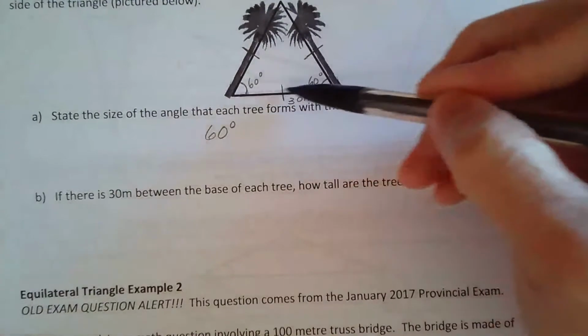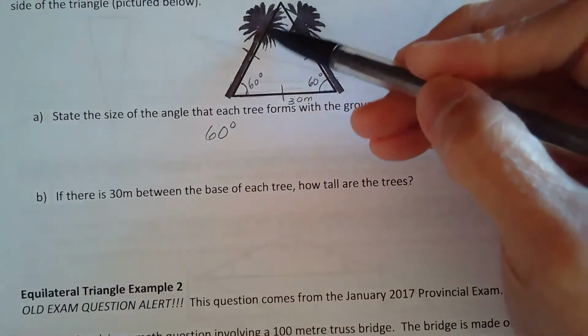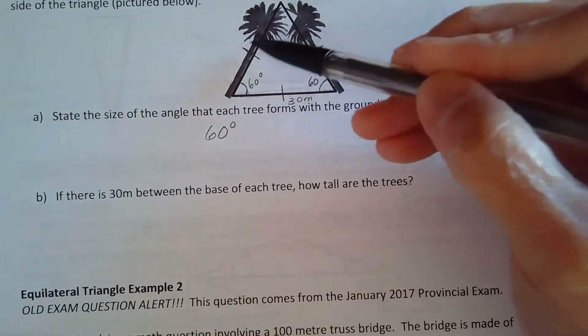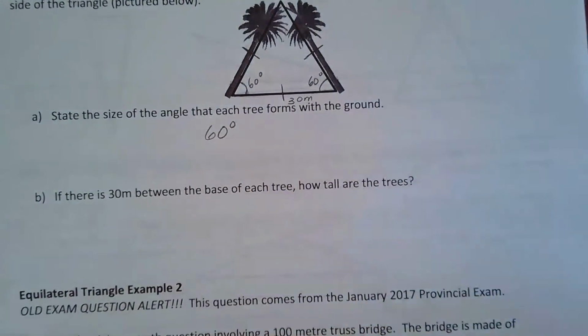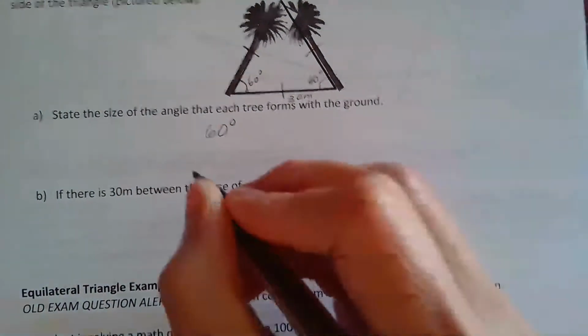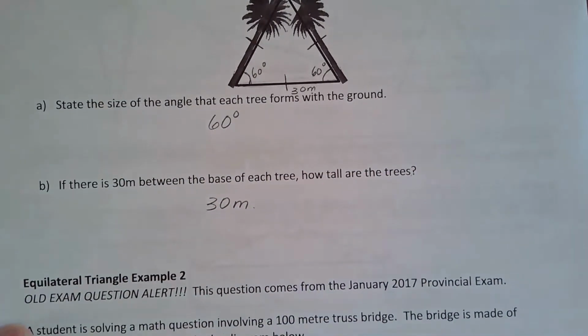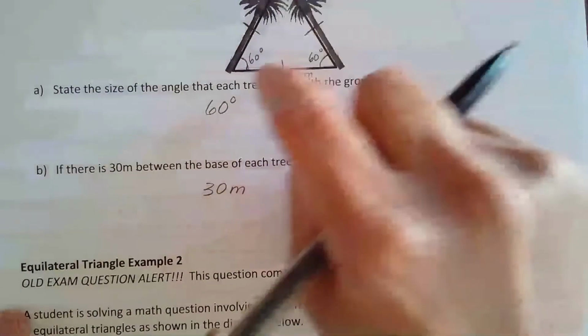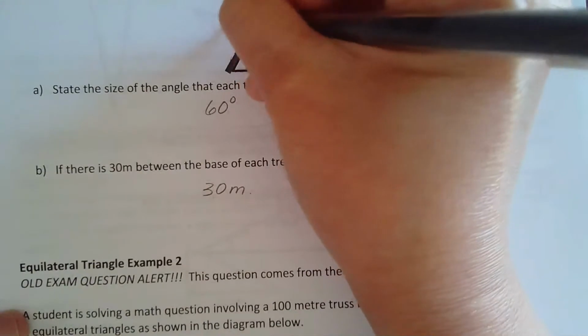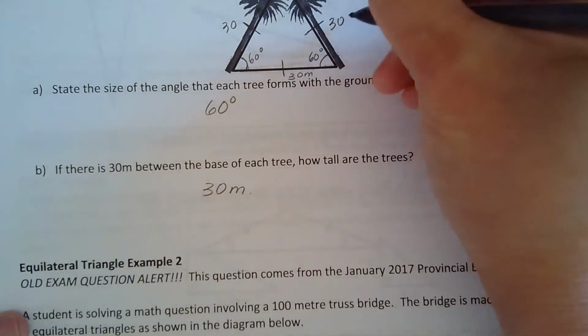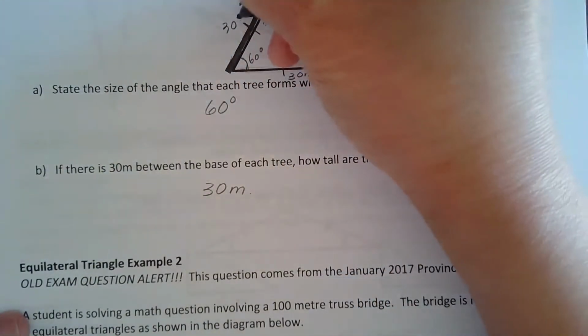So if this is 30, that means the trees are also 30 meters as well. So if this is 30, then this is 30, and this is 30 meters.